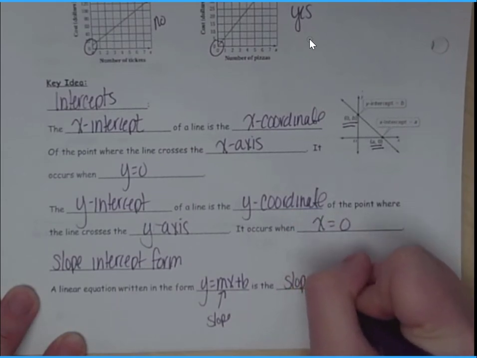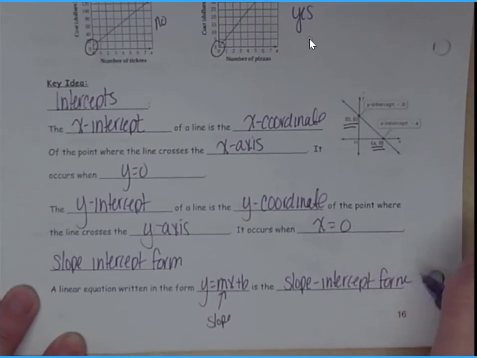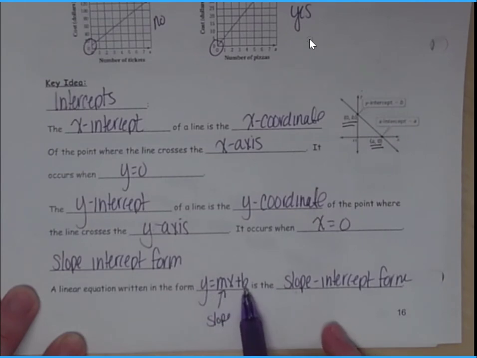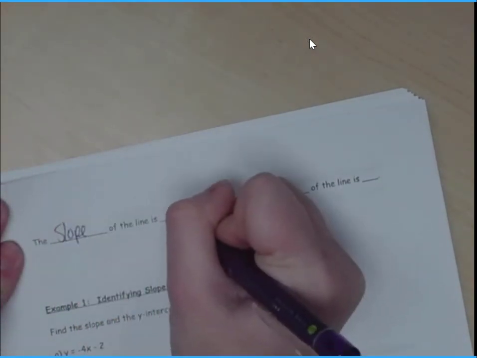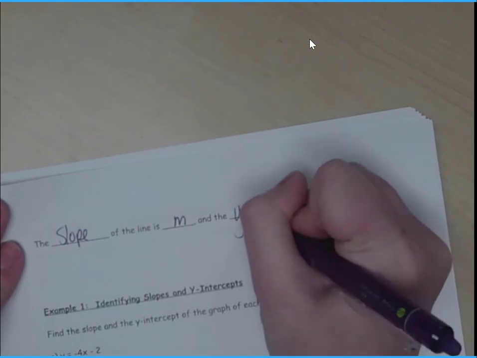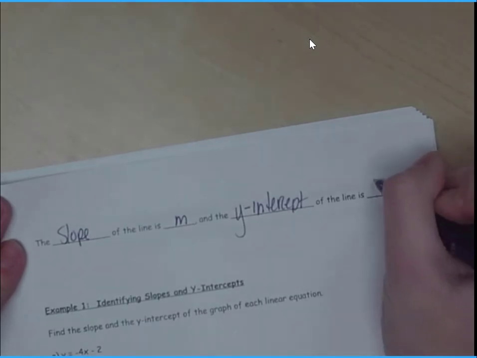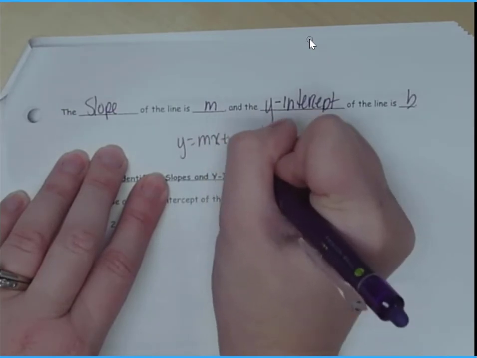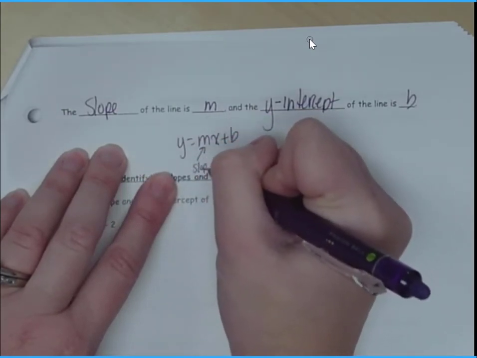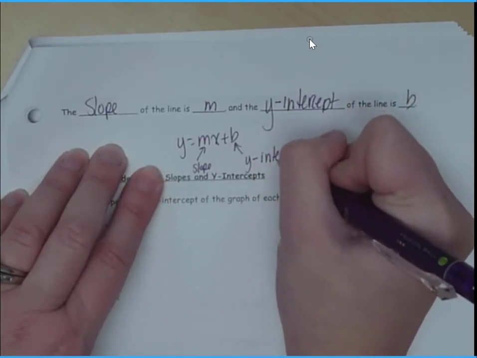So we call this the slope-intercept form. Well, if this is slope, this is going to be our intercept here. So the slope we know is m, and now that b, that's the y-intercept. So that's going to tell us where to graph the line. So if I have y equals mx plus b, this is the slope, and this is where it crosses the y-axis. So we call this the y-intercept.